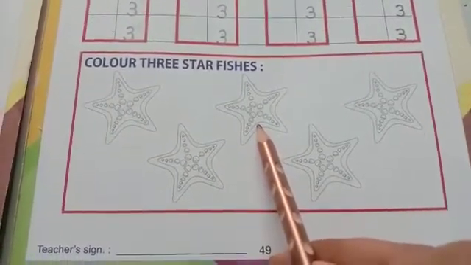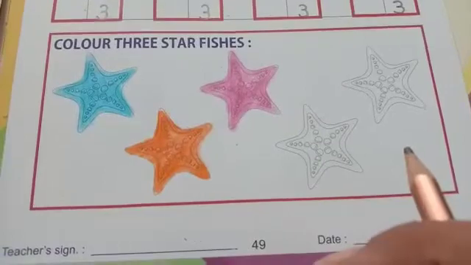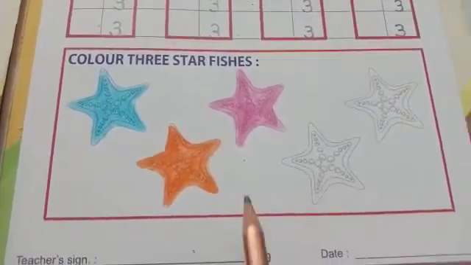So, children, this way nicely you will color only 3 starfishes.